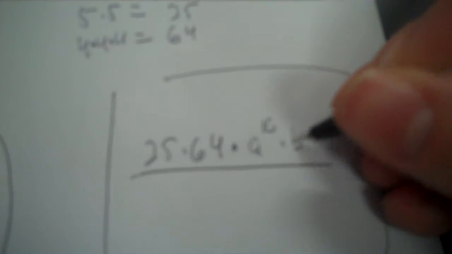Then your letters a to the 10th times b to the 6th. So 25 times 64 is 1,600. You can't go against the a, you can't multiply. Once you run into the letter, you need to stop multiplying, okay?